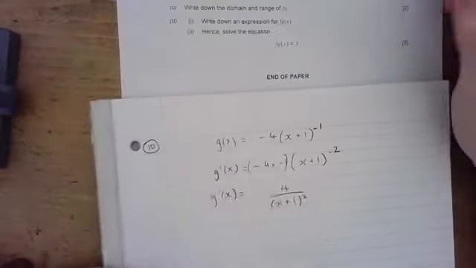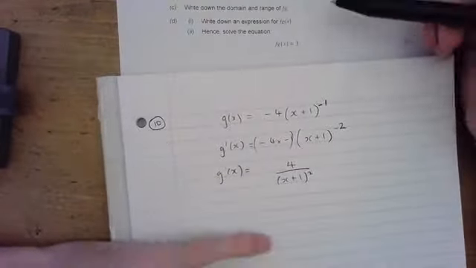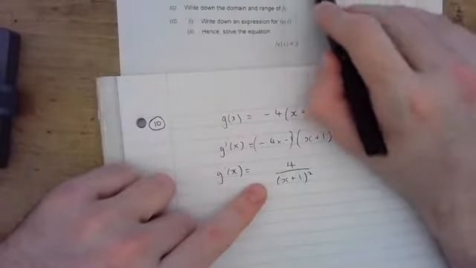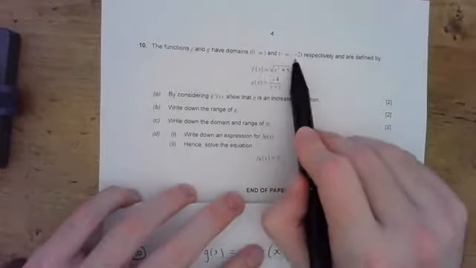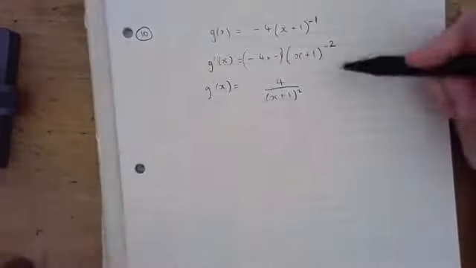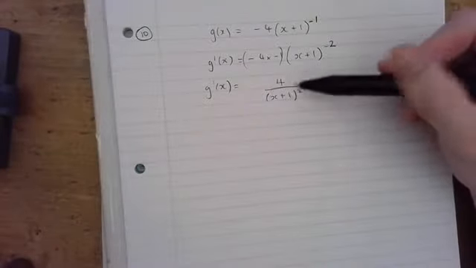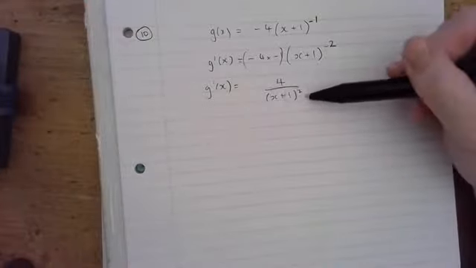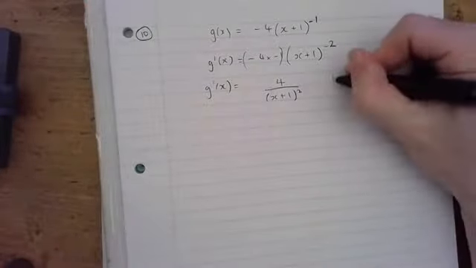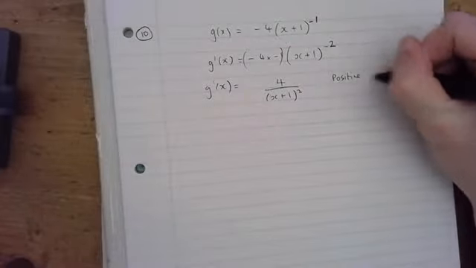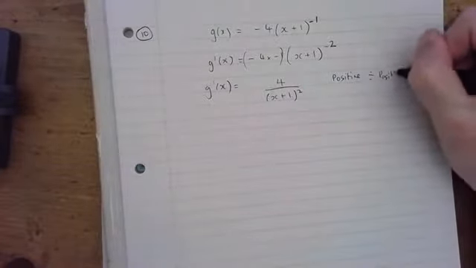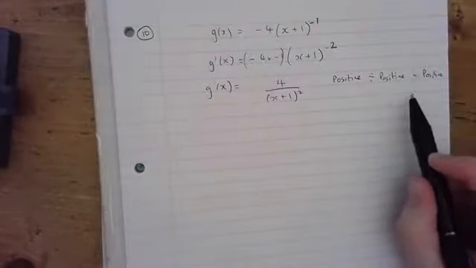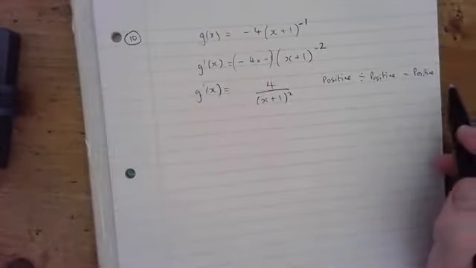Now, what does it mean when it says it's an increasing function? Well, take g's domain here. It is minus infinity to minus 2. So if I chuck in any number between minus infinity and minus 2, what happens? Well, I'm going to get a positive number on the bottom because any number squared is always positive. So I get a positive divided by a positive, what does that give? Well, that always gives a positive number, doesn't it? Admittedly, it could be a very, very small positive number, but it's positive nonetheless.